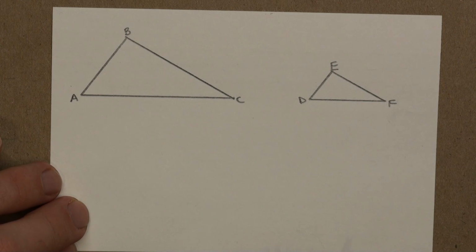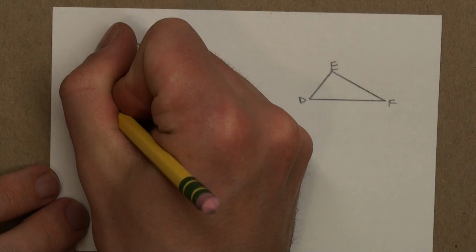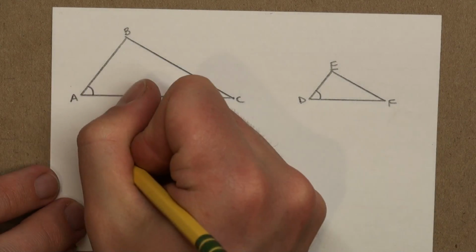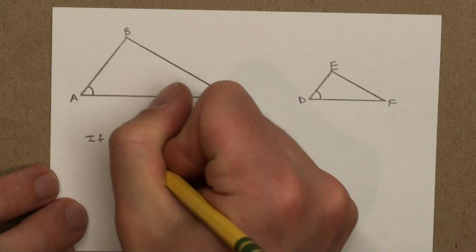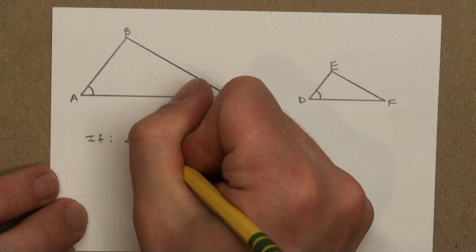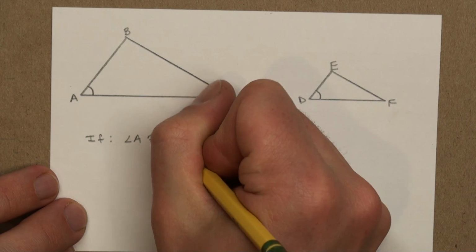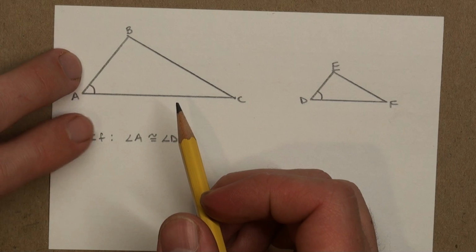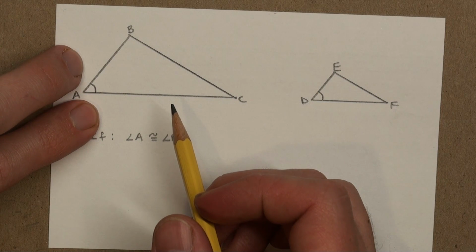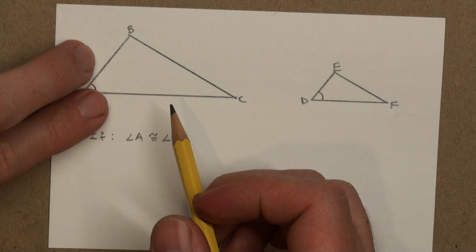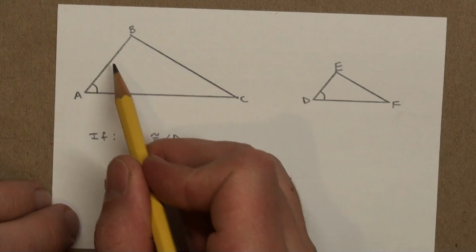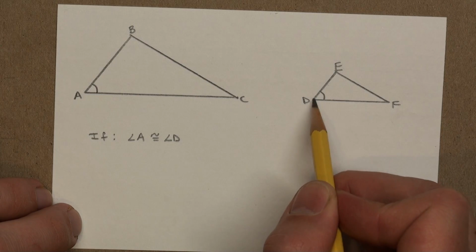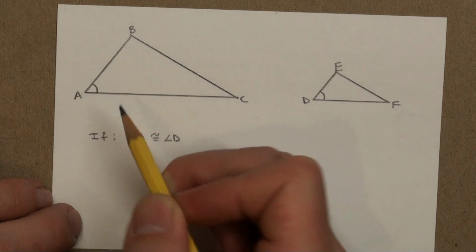So let's say angle A is congruent to angle D, and it's the sides that include the angle. So these two sides have to be in proportion to these two sides. You see, they're the sides that include the angle.